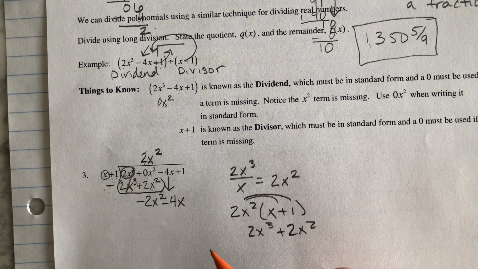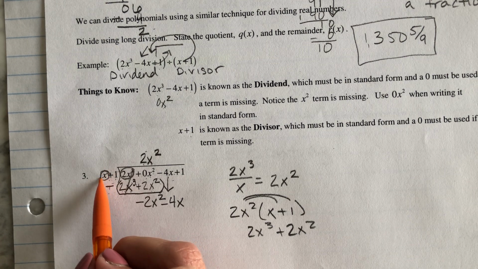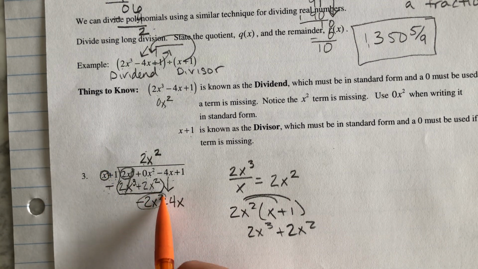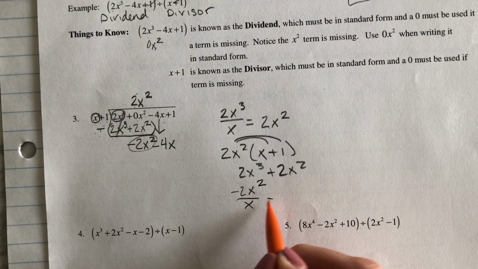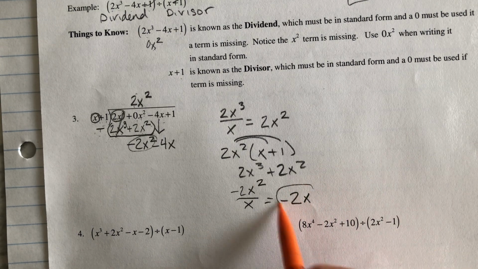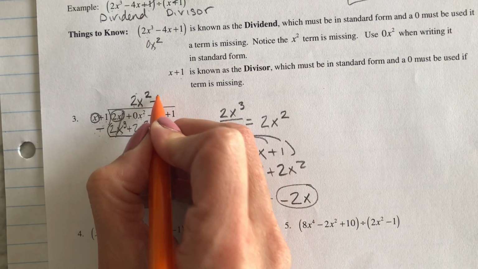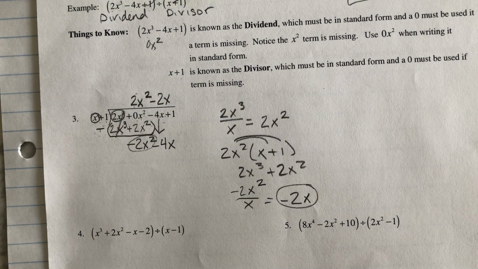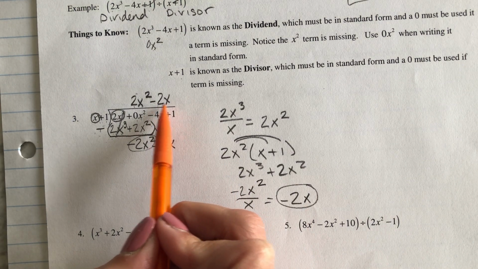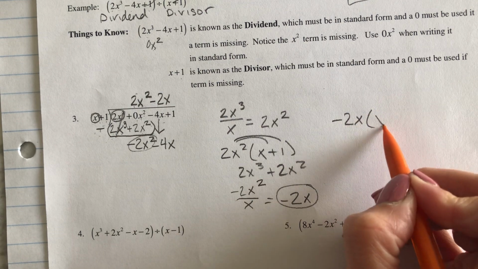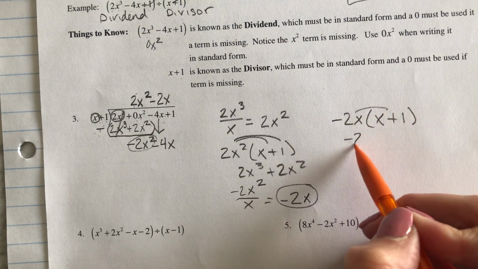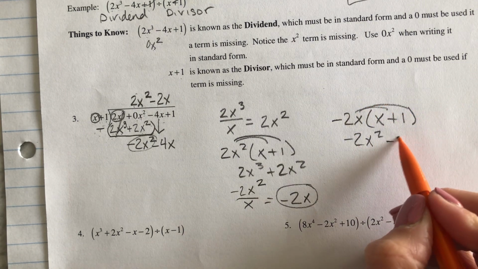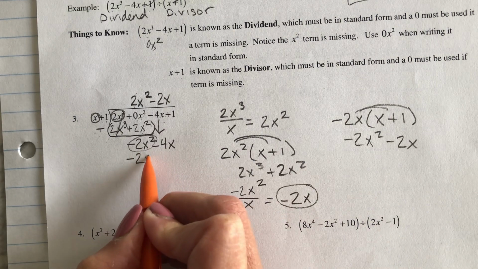So now I'm going to go back to dividing. So I'm going to divide my first terms. Here are my first terms, x and negative 2x squared. So negative 2x squared divided by x is negative 2x. So this is the number I write up here. Negative 2x. Now I'm ready to multiply. And remember, we're distributing. Distribute that negative 2x. And if it helps you to write it out, you can do that. And distribute it to the divisor there. So then I would distribute there. And that goes under here.